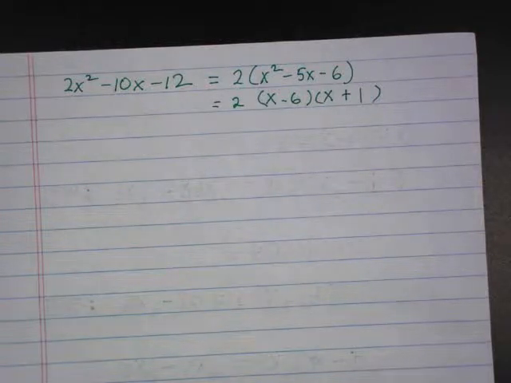Okay, so again, watch out for that. That happens quite often. You factor once and you're happy. You think you're all done. But very often you have to factor more than once. Questions on that?